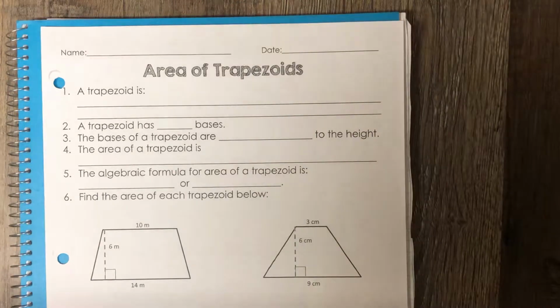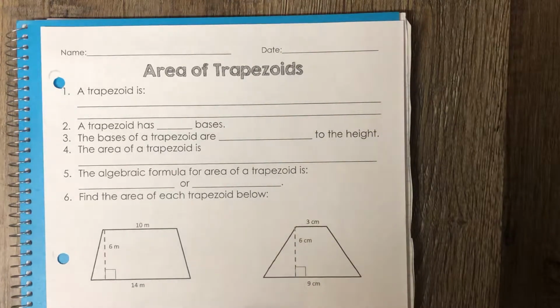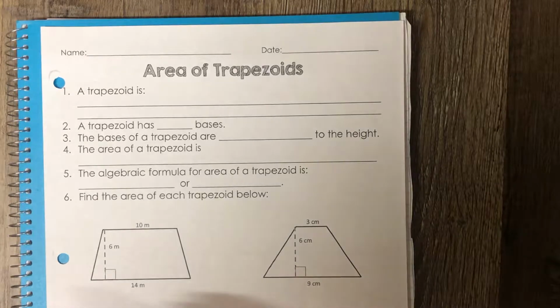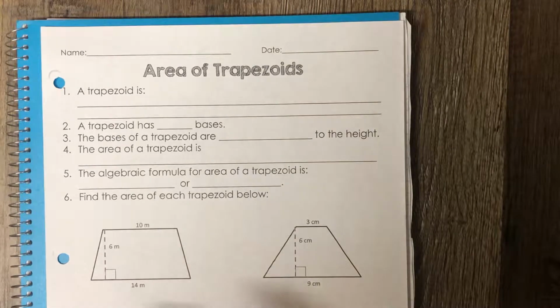Today we're going to talk about finding the area of trapezoids. So we've already talked about how to find the area of a rectangle, how to find the area of a triangle, and so our last shape is going to be the area of a trapezoid.